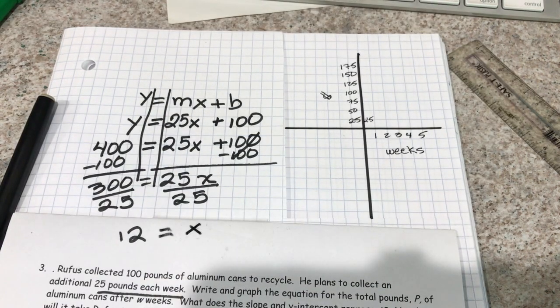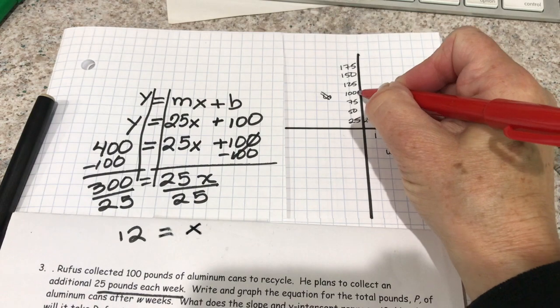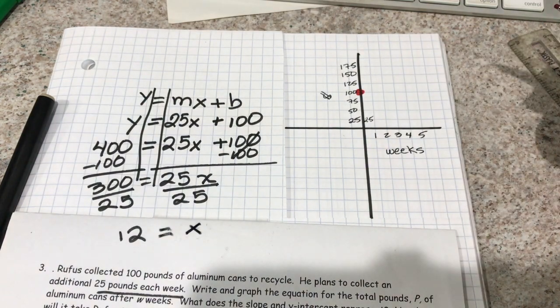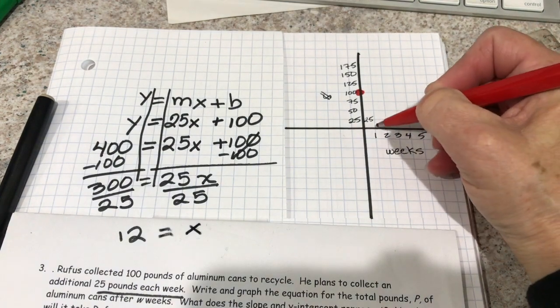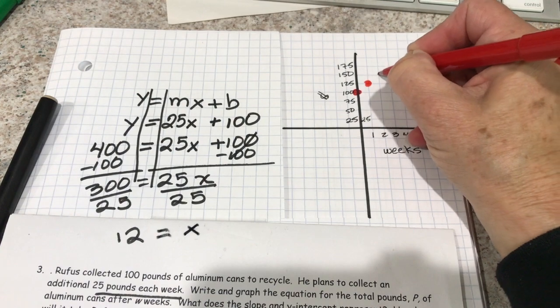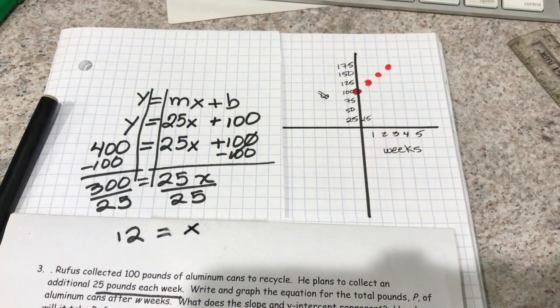Now let's take a minute and graph the equation. We start by knowing that Rufus has collected 100 pounds of cans. That would be our y-intercept here on the graph. And then he collects 25 pounds each week. So after the first week, he has 125 pounds. The second week, 150 pounds, and the third week, 175 pounds.